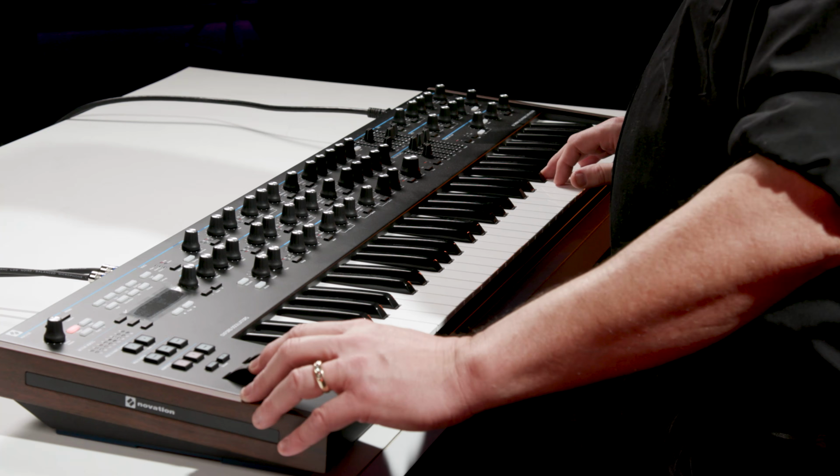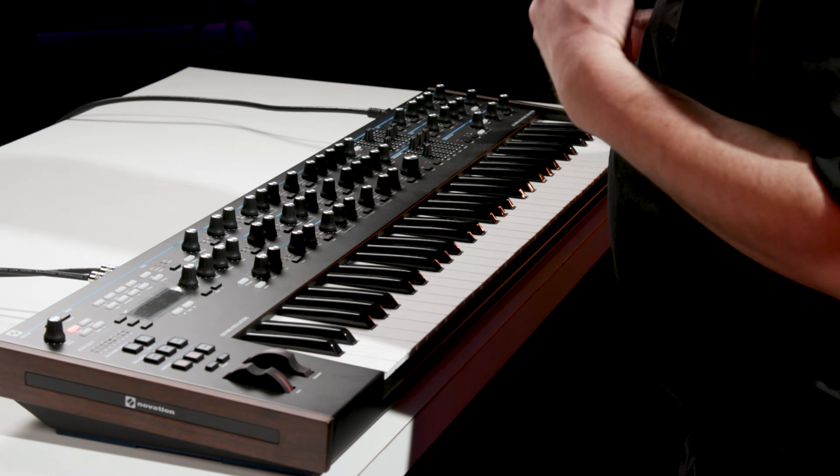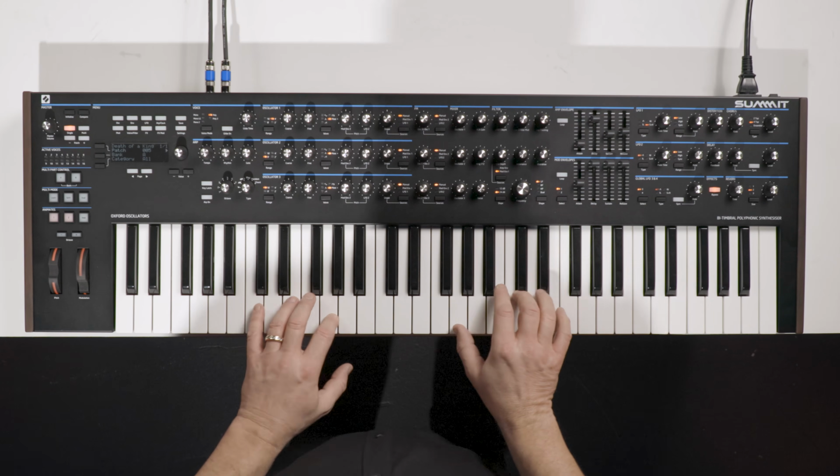I got the pitch wheels. I got the mod wheel. I have control over all those things. Effects can go away. And again, no matter what I say, someone's going to say, yeah, but what about this keyboard that has that thing? And what about this synth that doesn't do that thing?